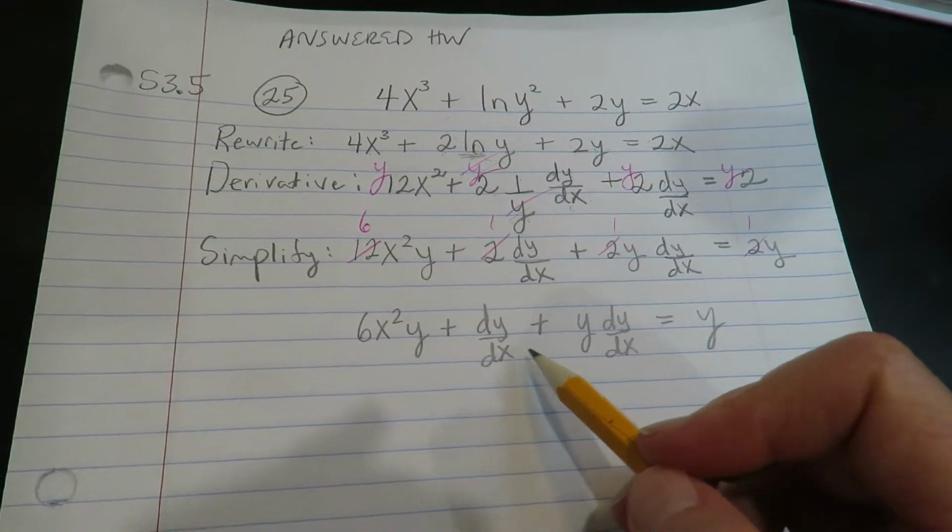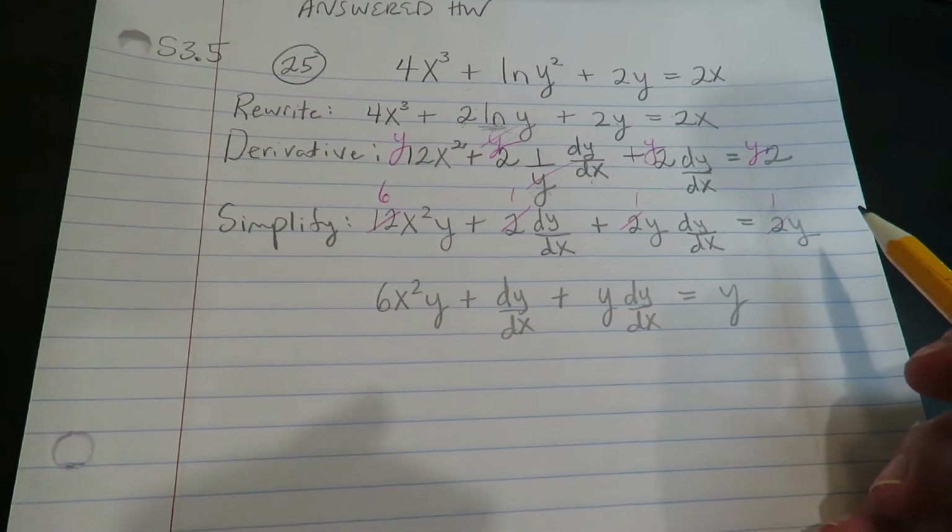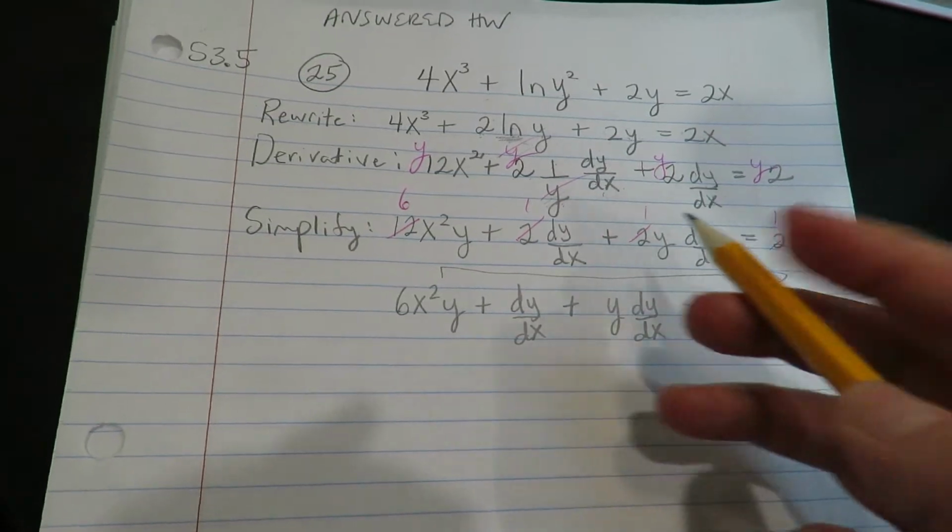Now I want to get my dy dx's on one side and everything else on the other side. So I'm going to move this guy over to the other side.